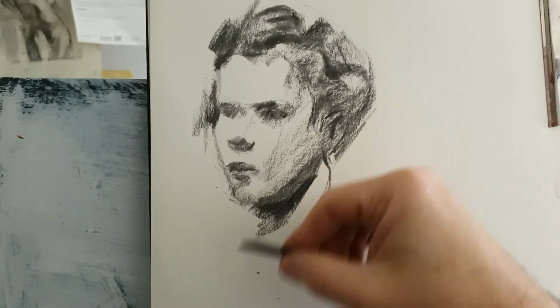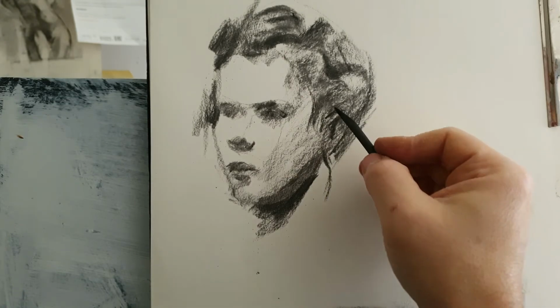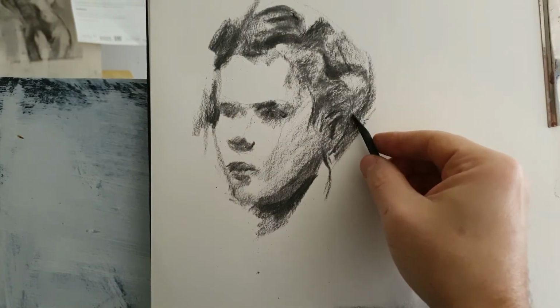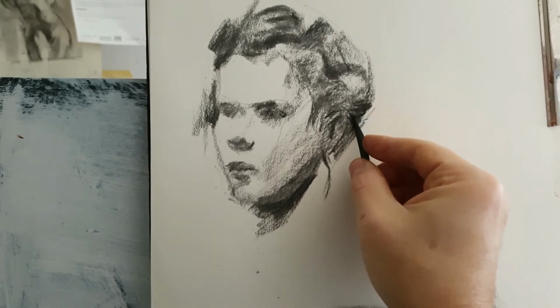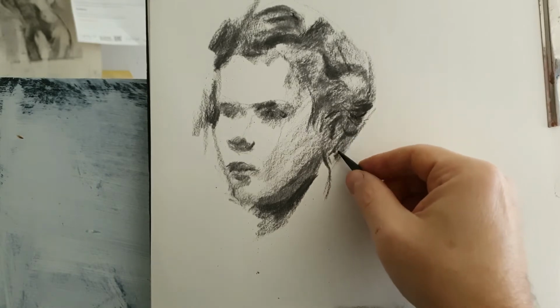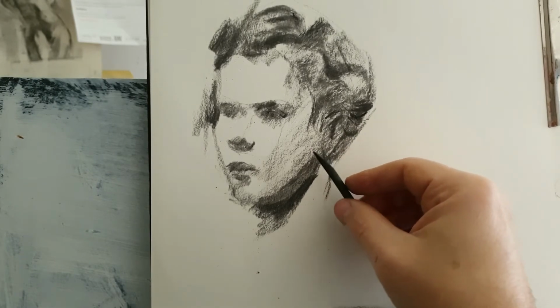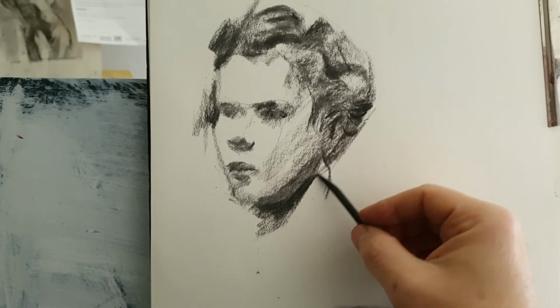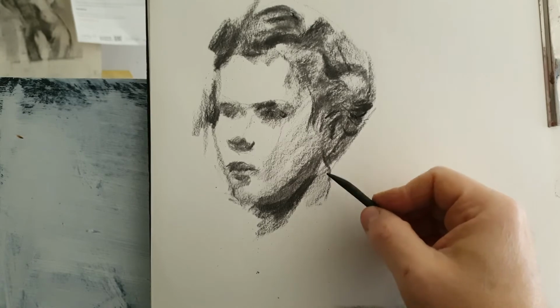And you got the ear. Again, the top part of her hair coming around here, and then the neck. Now the neck cannot be as light as that, so I'll have to give it a darker tone.